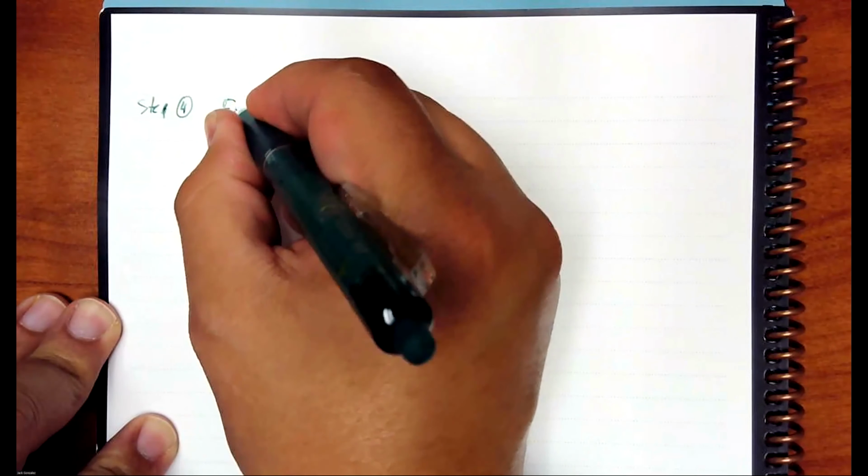So basically, it'll be the same formula just with primes. 6 sine 14.9 over sine of 35. This side will be approximately 2.7.